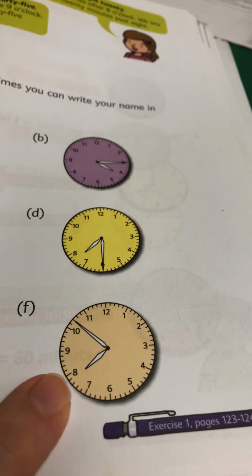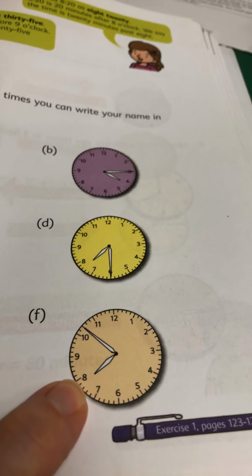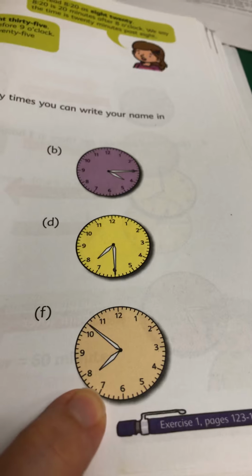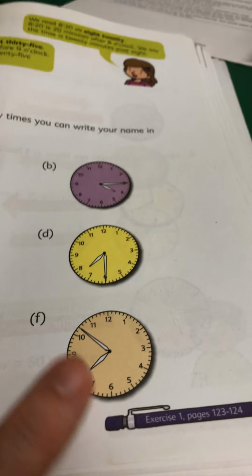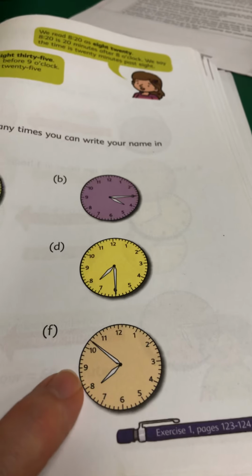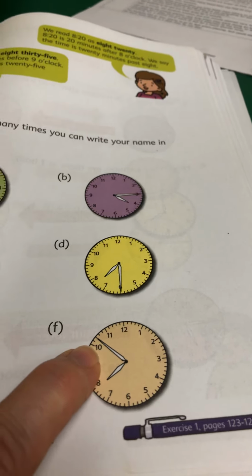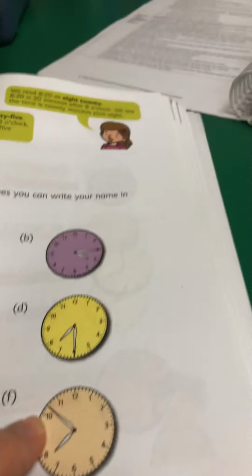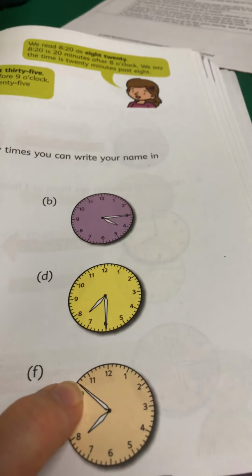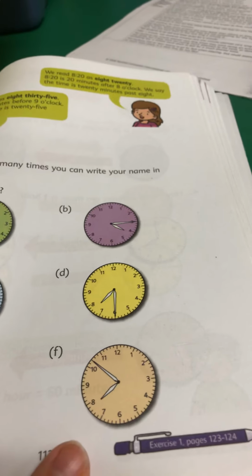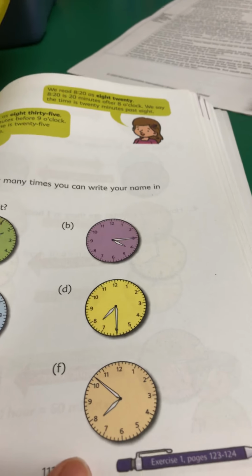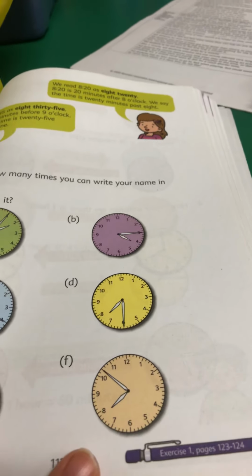Same thing with this one. If you look at the hour hand, it's not quite to the 8. It's after 7, but not quite to the 8. So it's still 7 something. If we count around, we'd know this is 45, 50 at the 10, 51, 52. So this time is 7:52, 52 minutes after 7, or 8 minutes until 8.